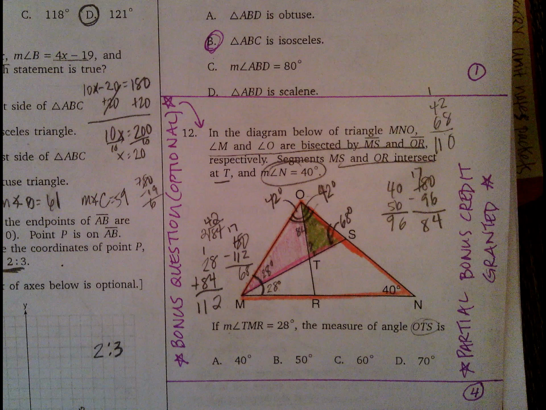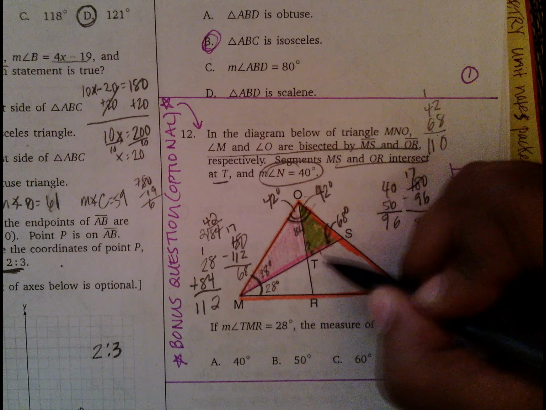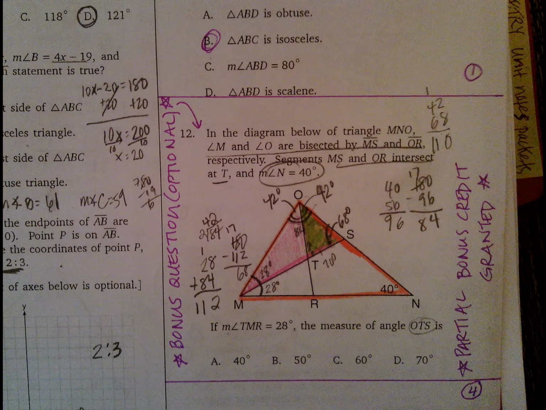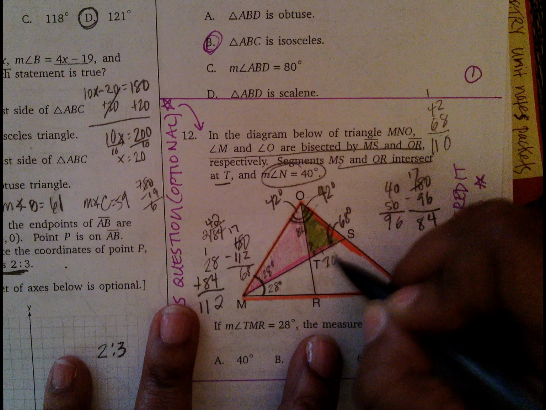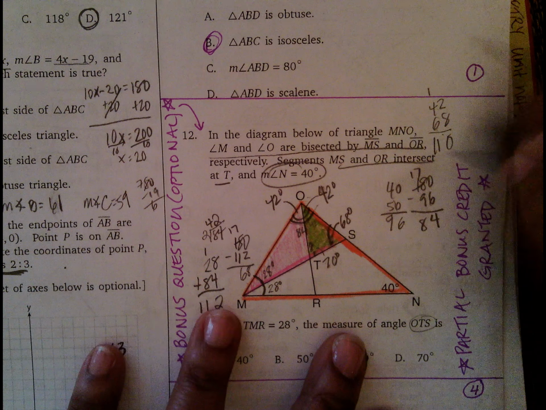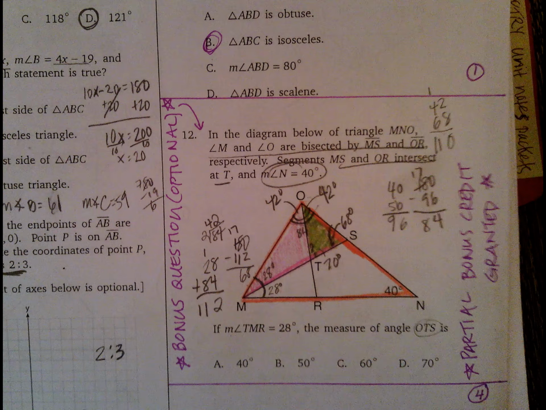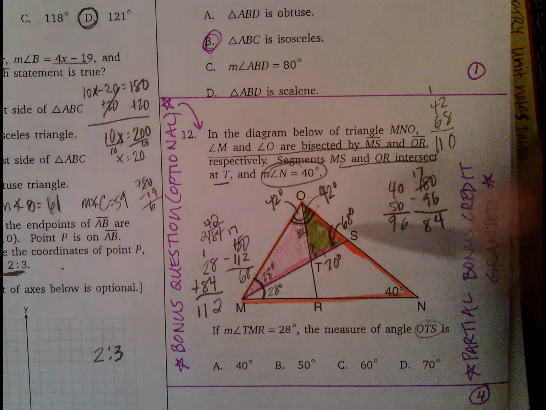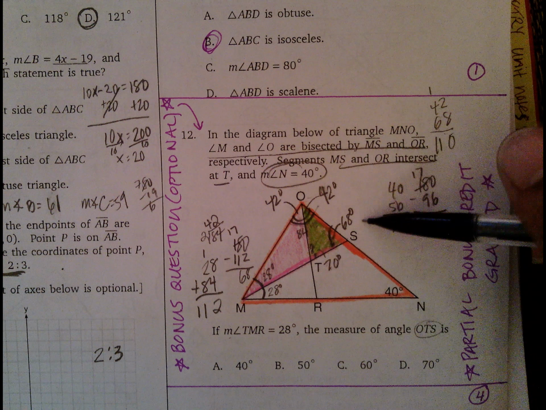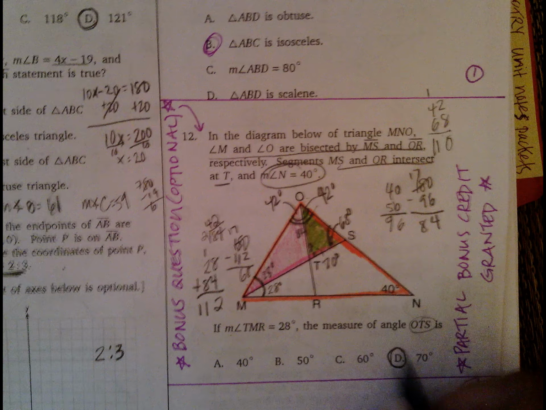So that means OTS, this angle right here, is 70 degrees. Let me fix that. 70 degrees, right? Because 180 minus 110 is 70. So 70 plus 42 plus 68 would give us 180. So your answer should have been D.